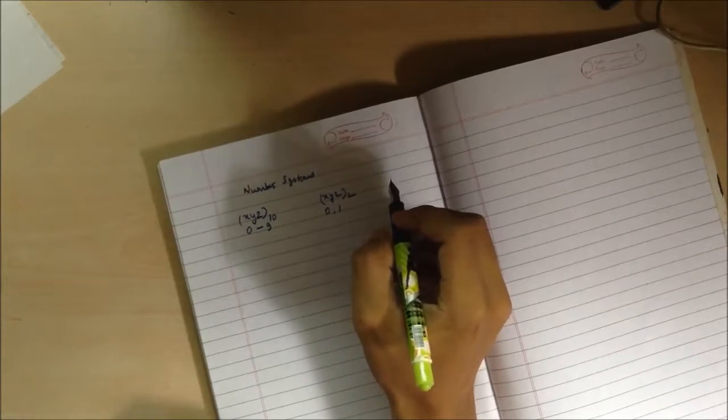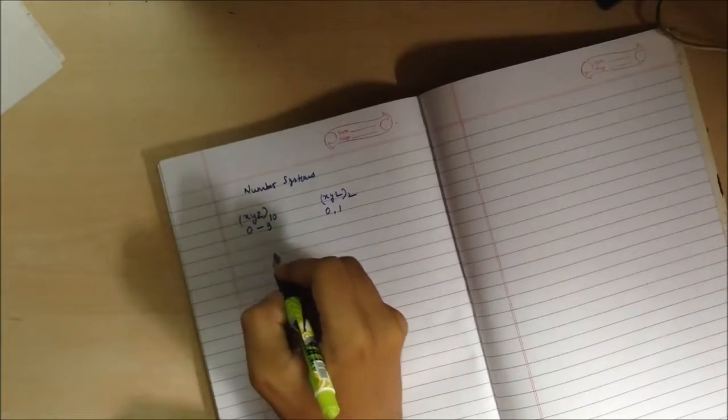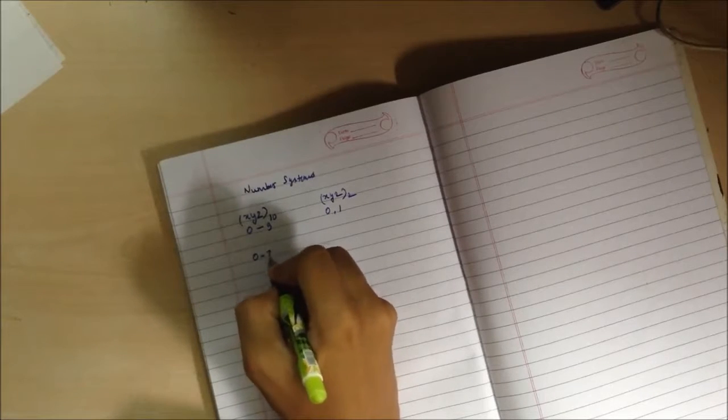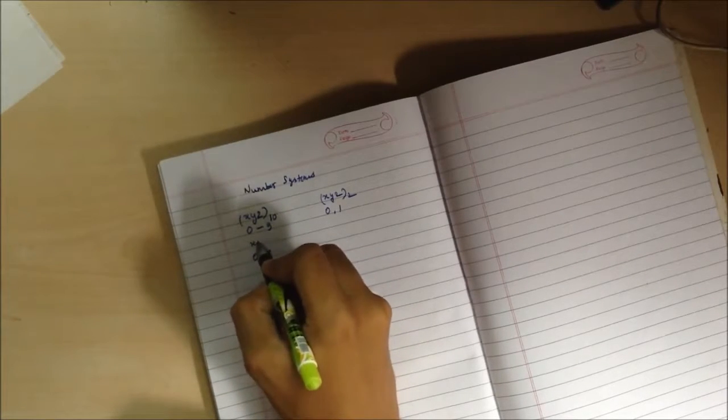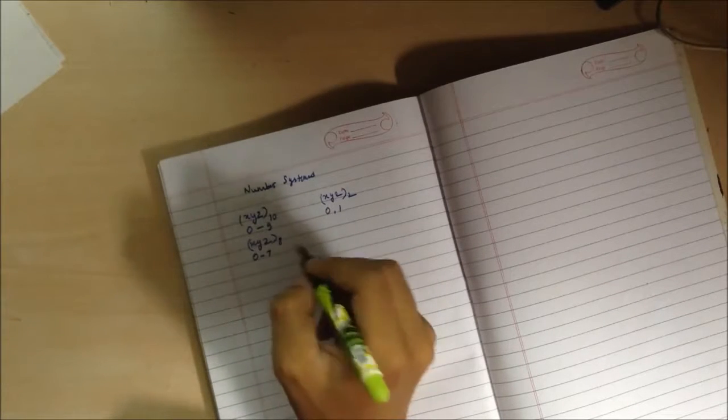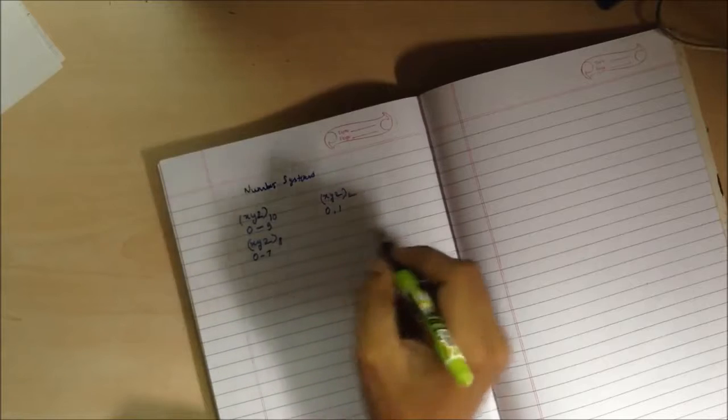Moving on to the octal system. The octal system consists of 8 numbers ranging from 0 to 7. Any octal number is represented by xyz to the base 8. xyz are any numbers between 0 and 7 in the case of the octal system.